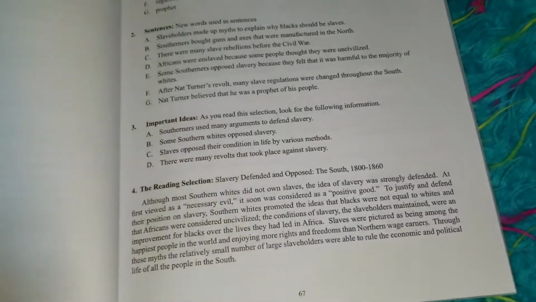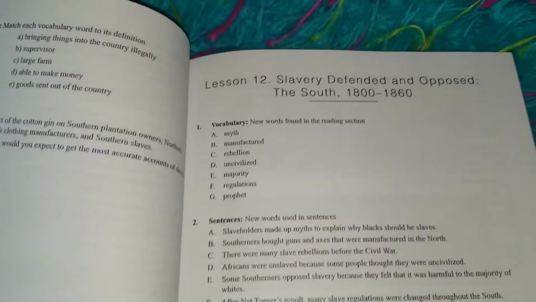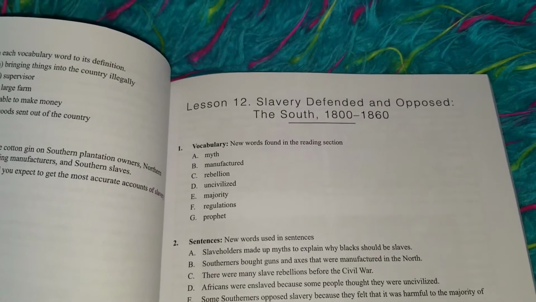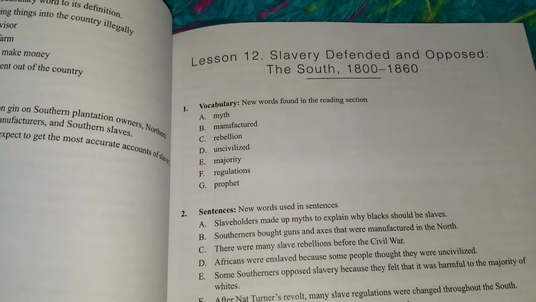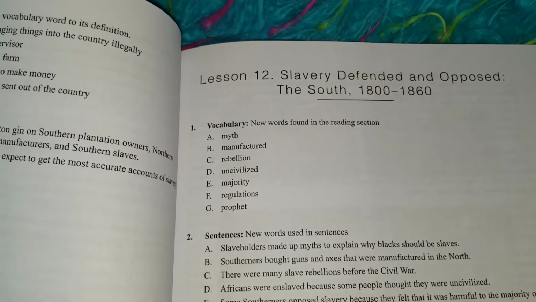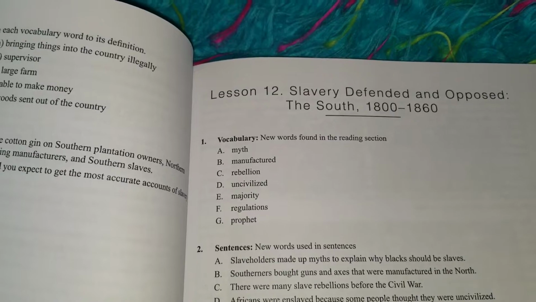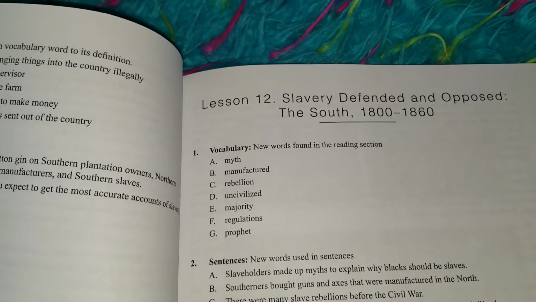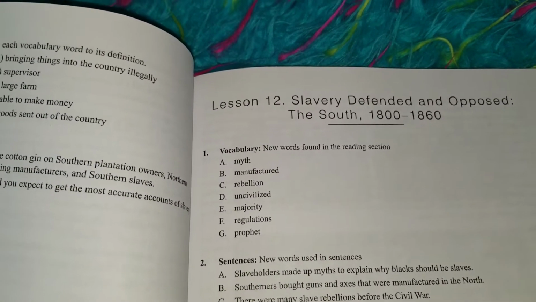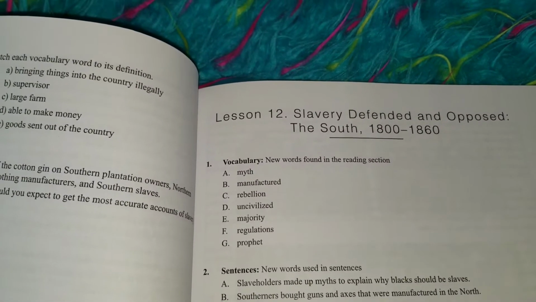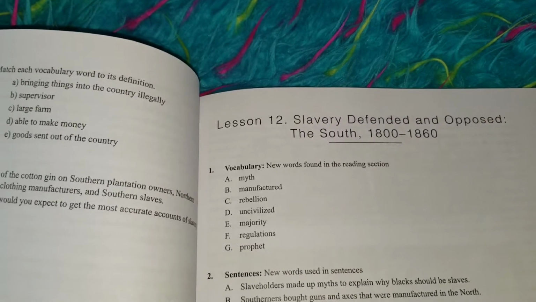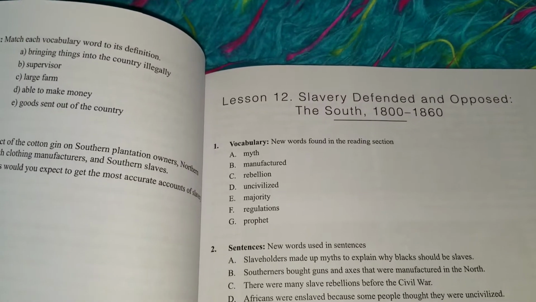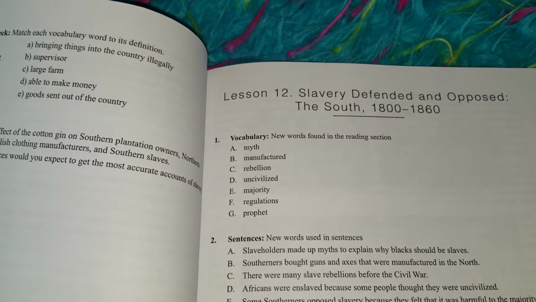Let me just turn to a page and show you what it looks like. So here is a lesson. Slavery defended and opposed the South, 1800 to 1860. They will always give you a set of vocabulary words. The child will define those words. I also have the child write the part of speech. I also have my son look at where he found the word in the reading selection, and he would highlight that word. That way it gives him some context of how the word is being used in the sentence.